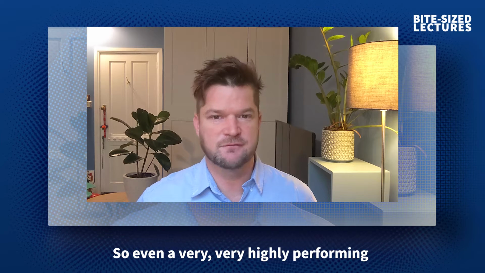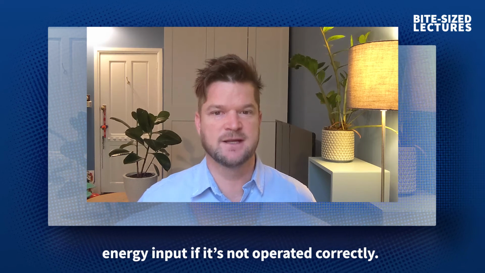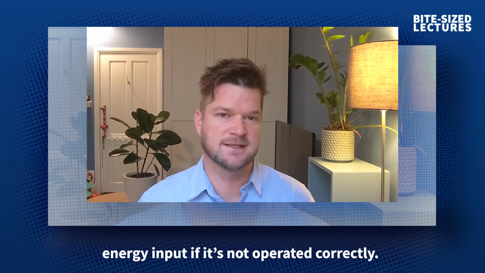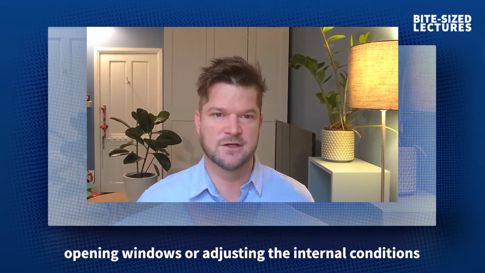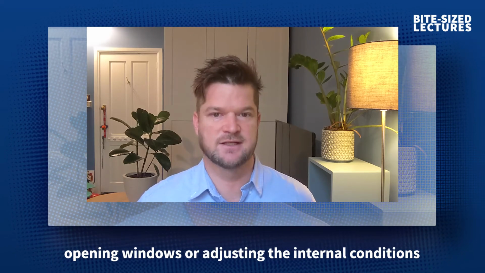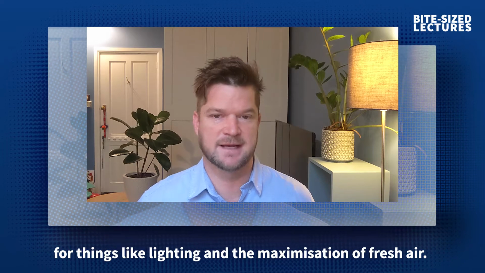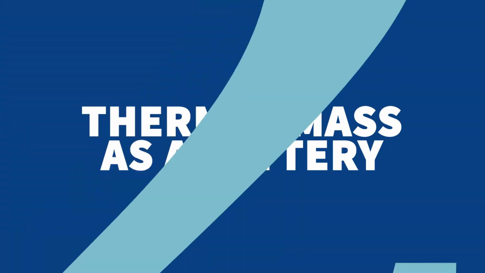So even a very, very highly performing passive design building can need a lot of energy input if it's not operated correctly. That might include things like putting blinds down, opening windows, or adjusting the internal conditions for things like lighting and the maximization of fresh air.